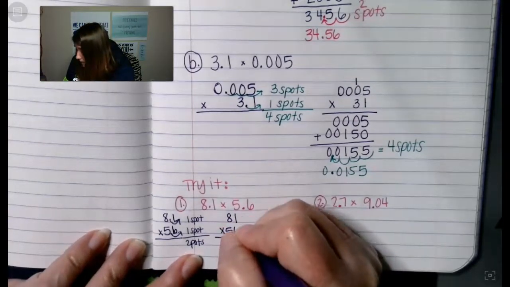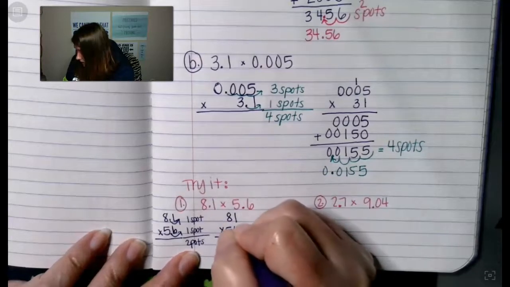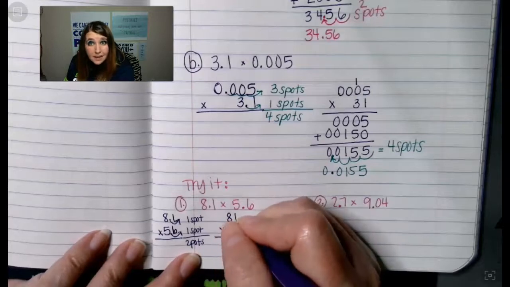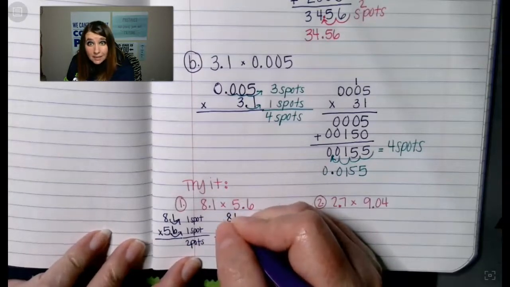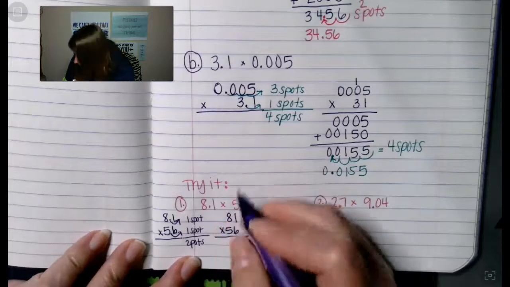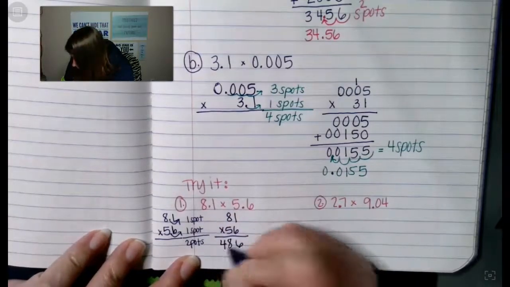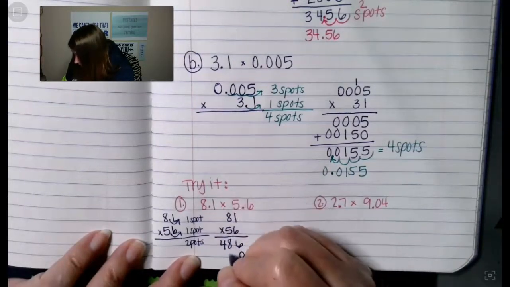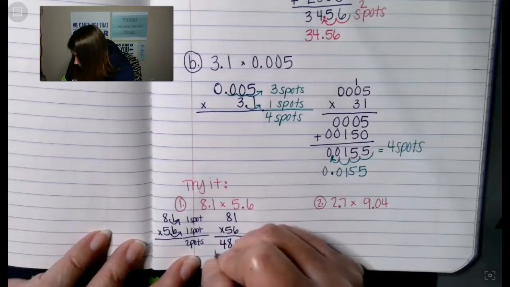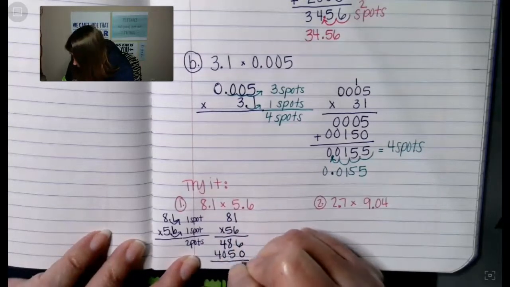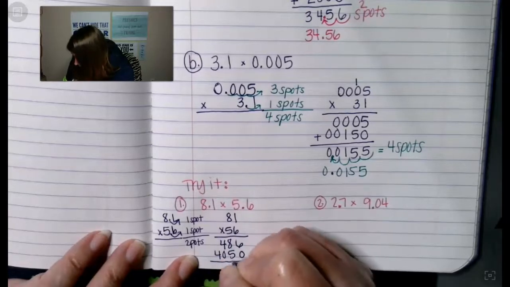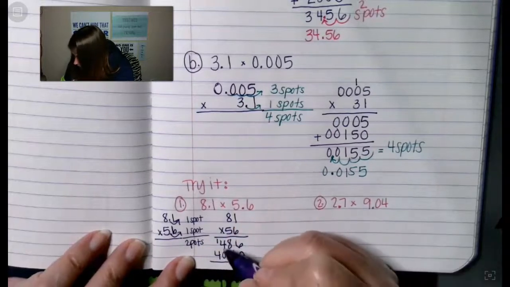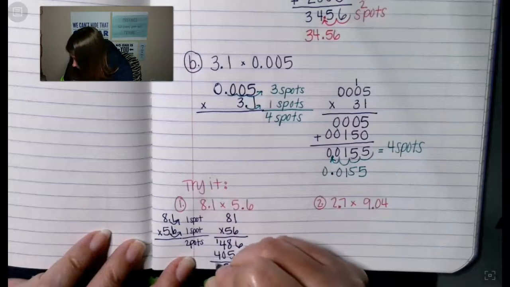Okay, 6 times 1 is 6. 6 times 8. Ooh, I remember because 8 times 5 is 40. Add 8 more is 48. That gives me 48. Now I'm going to put a placeholder. 5 times 1 is 5. And there we go. There's my 40. I've been waiting for that 40. 6, and 8 and 5 is 13. Carry the 1.